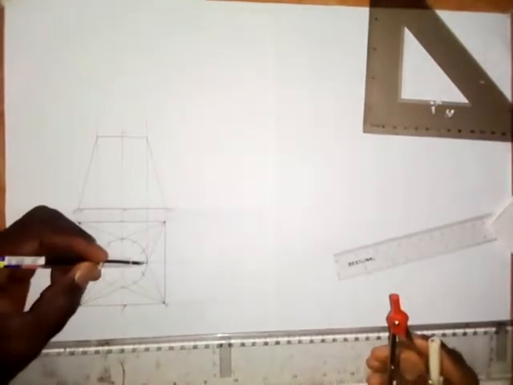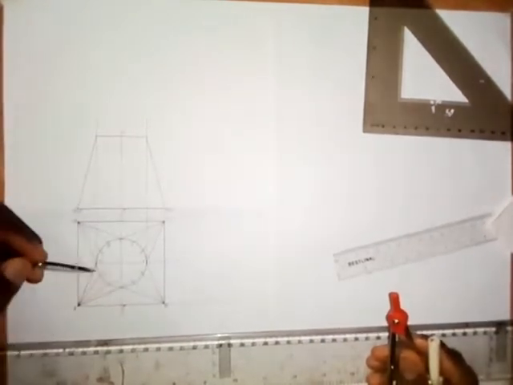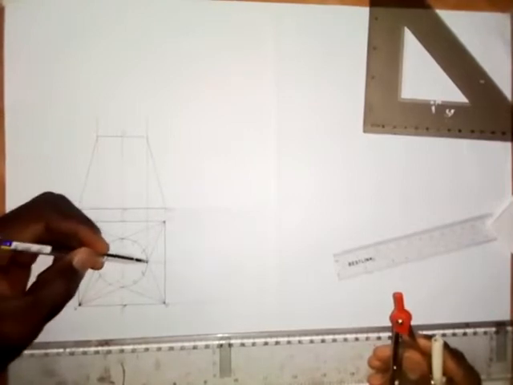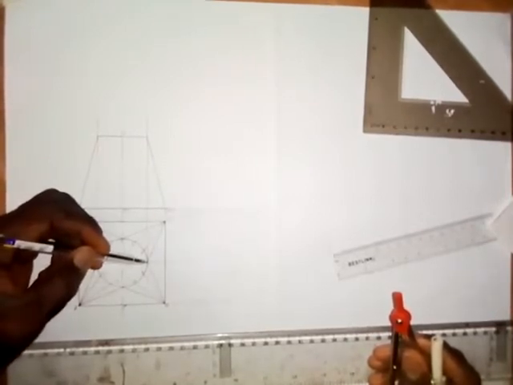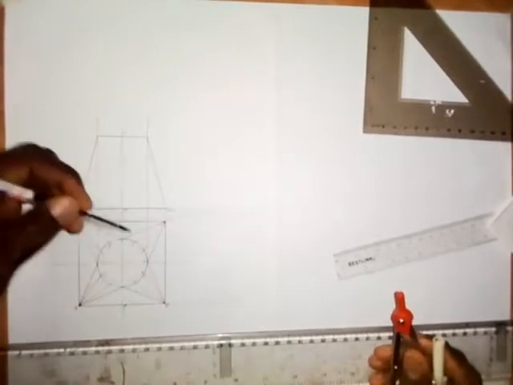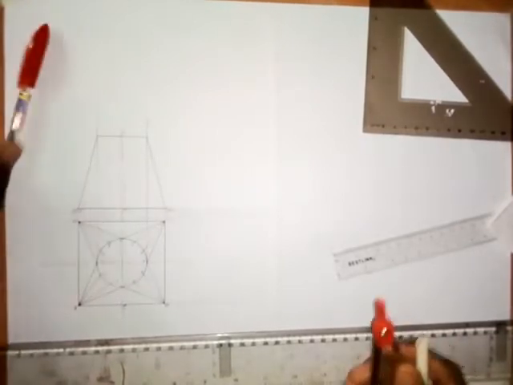If you look at point 1 and 4, they are the same point on the circumference of the circle. That means if I draw an arc from point 1 here, it will pass through point 4, because they are the same distance on the circumference of the circle. Likewise, point 2 and 3. So what I mean is this.